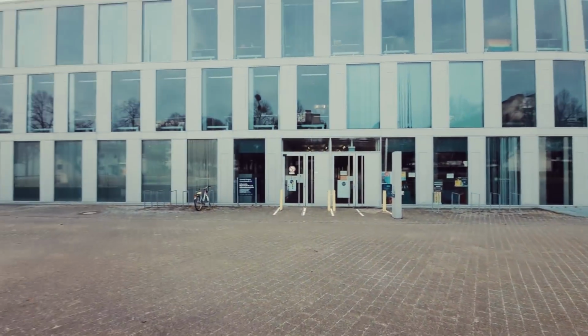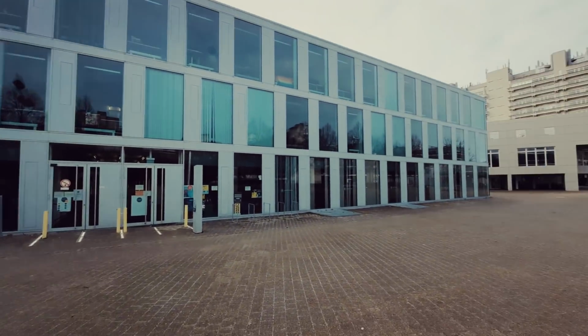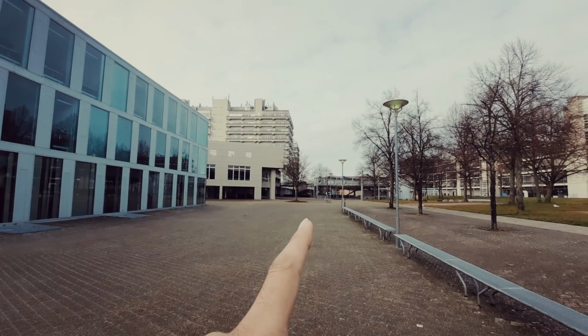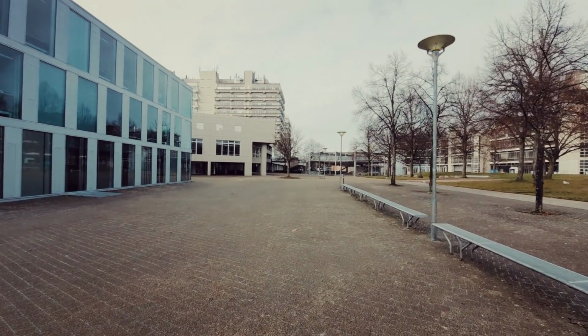So here's the whole view of this building, and right now we are going toward this side, and I will show you the other building.